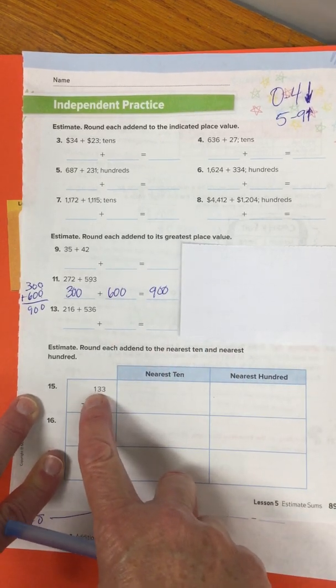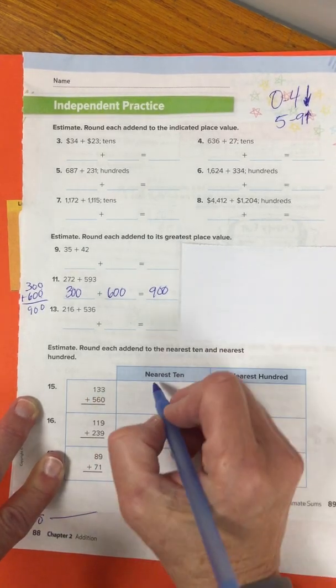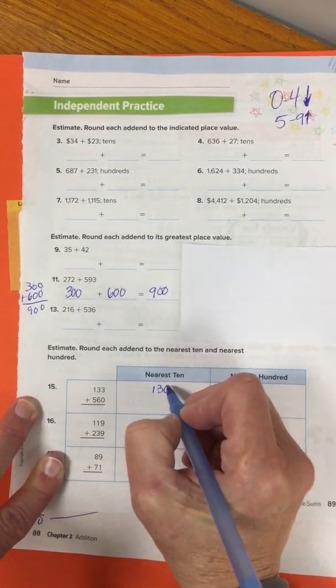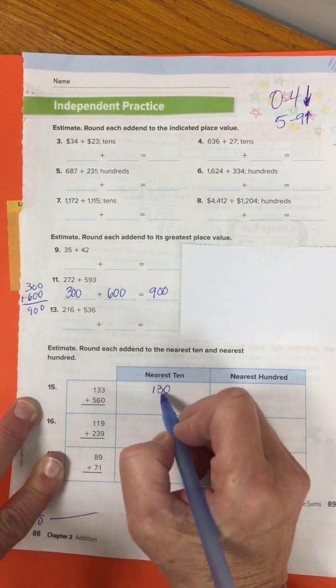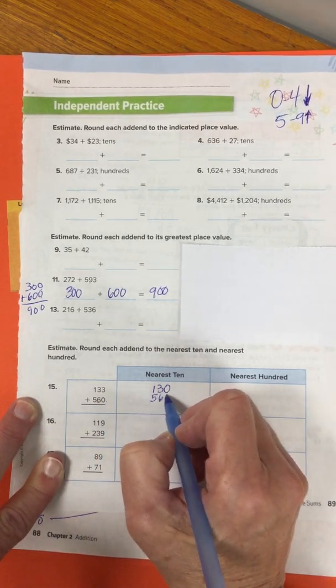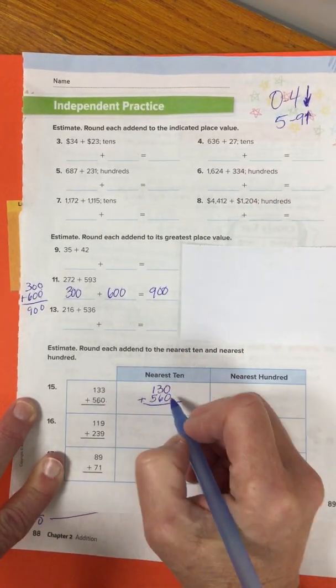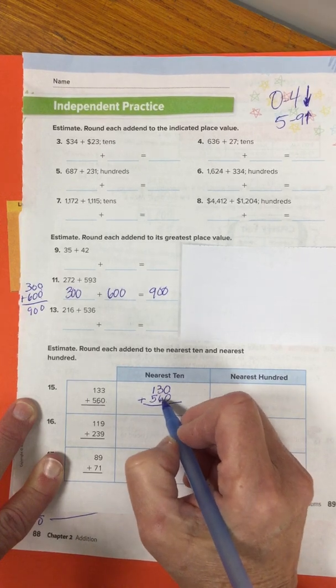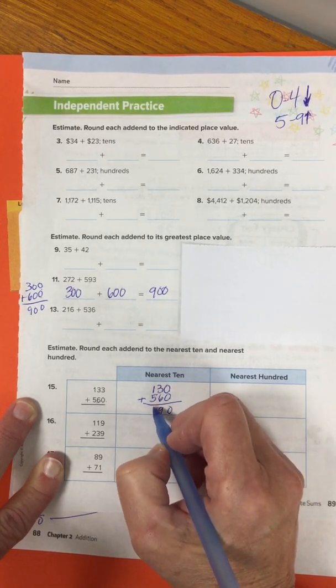Okay, in this column, to the nearest 10, a 3 with a 3. Well, that's going to be 130. And to the nearest 10, a 6 with a 0. Well, that number's not going to change, is it? Because that 0 told me to stay down. So I'm just going to add those. 0 plus 0. 6 plus 3, 9, mental math, and 5 plus 1, 6.